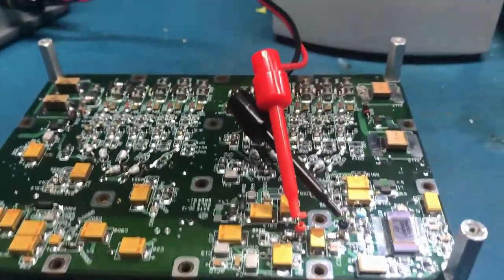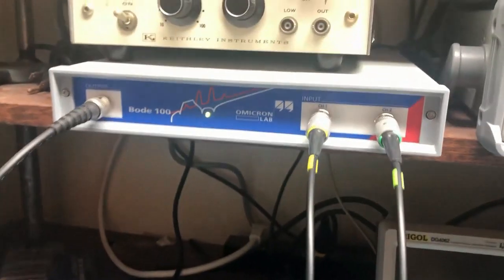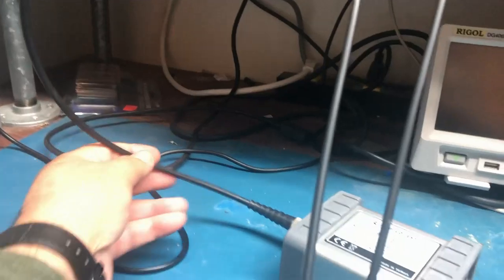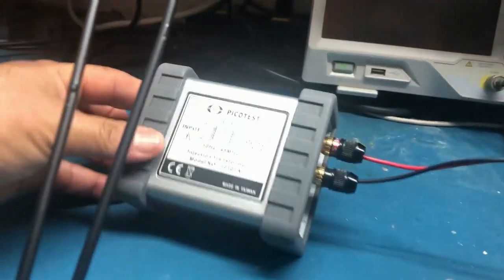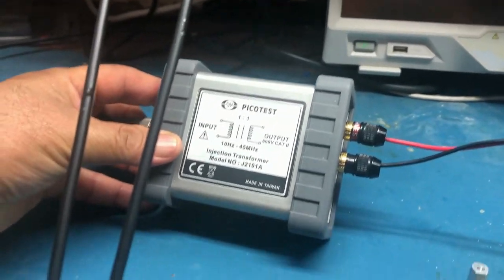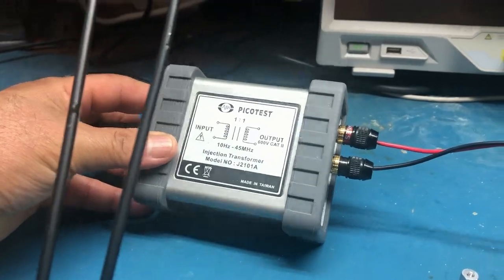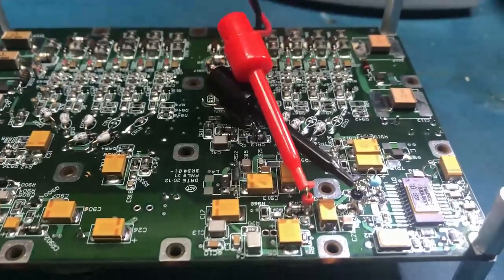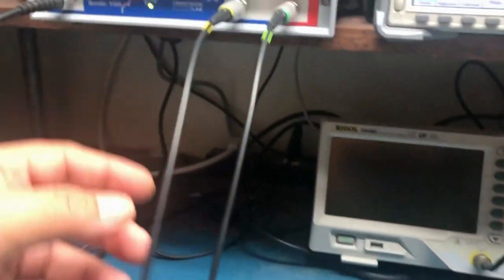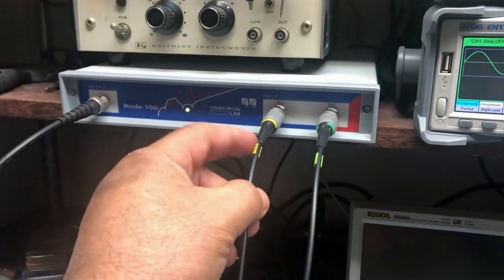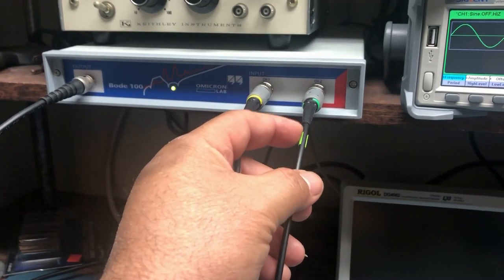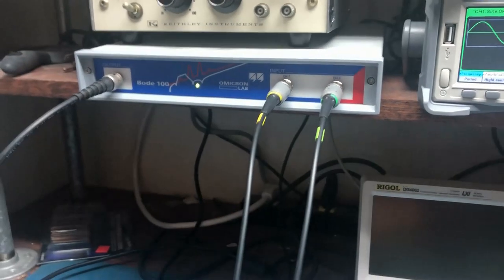Like so. And then if you notice, the Bode 100 output is connected to the J2101A injection transformer, and then it's connected to the injection resistors. And then channel 1 will be the yellow, and channel 2 will be the green.